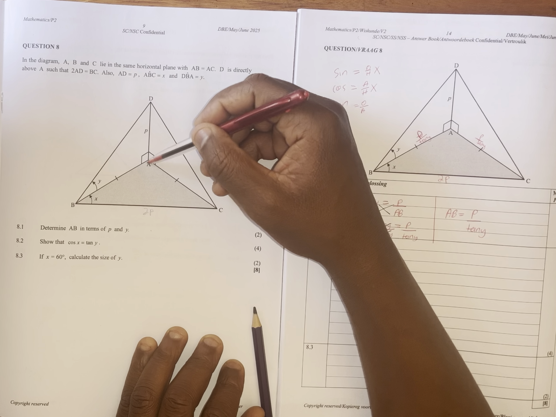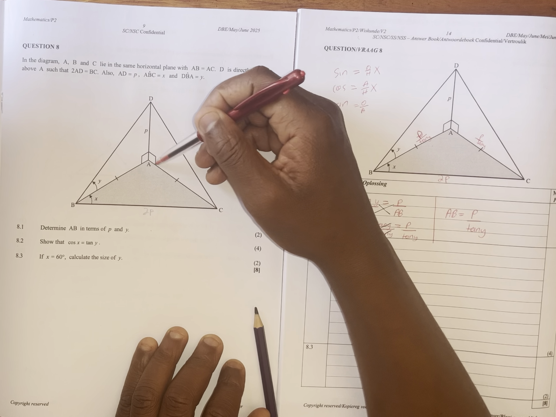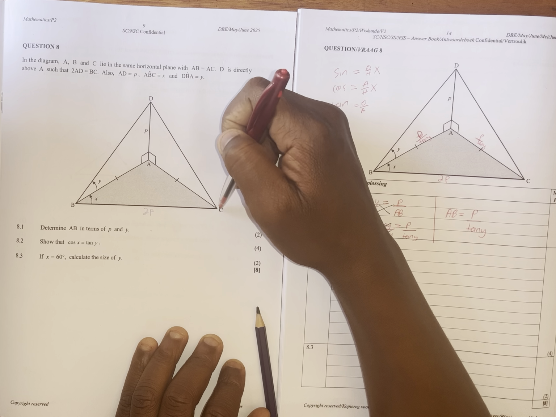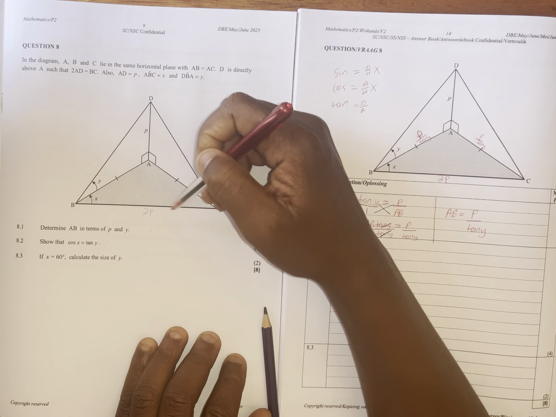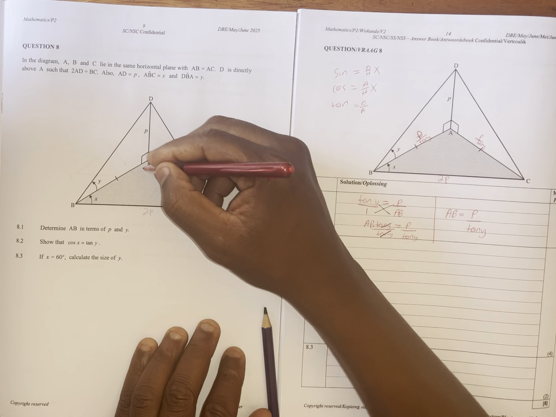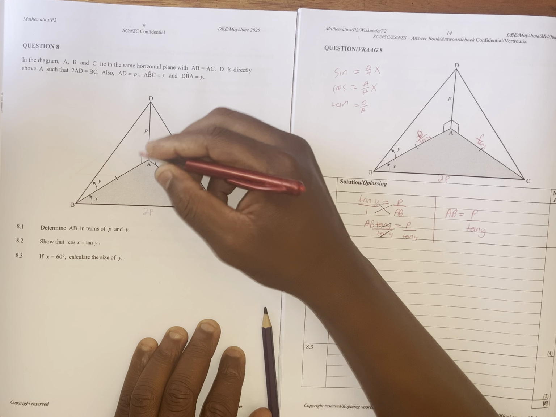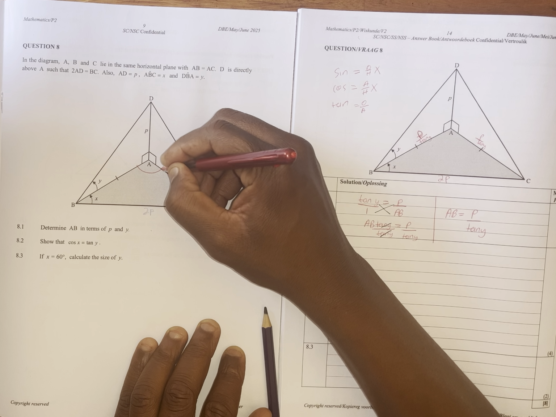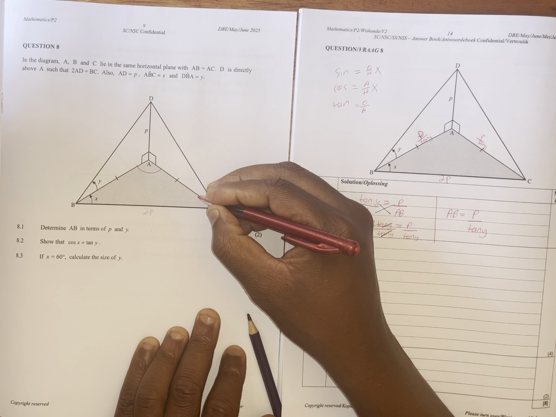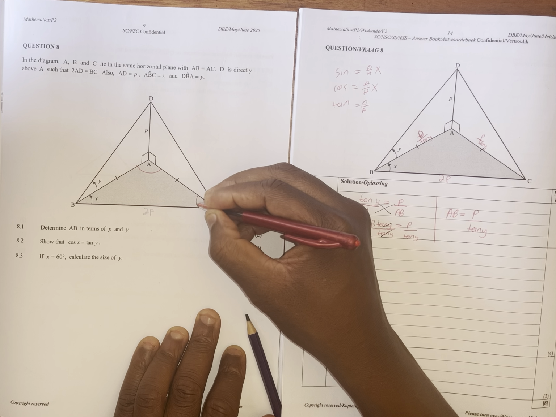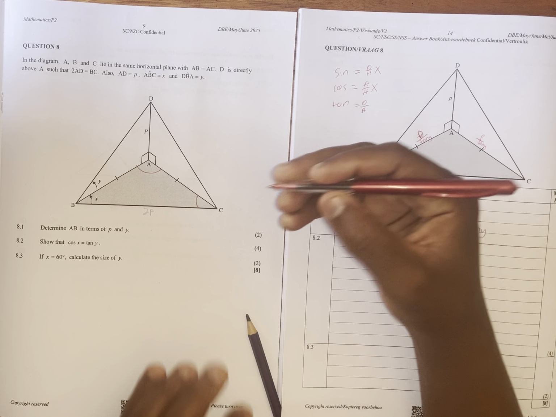We know the length of AB, we know the length of AC, we also know the length of BC, right? But unfortunately, we do not know this angle BAC as well as angle ACB.